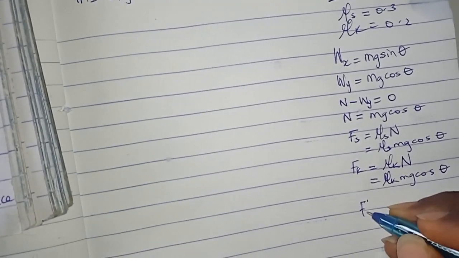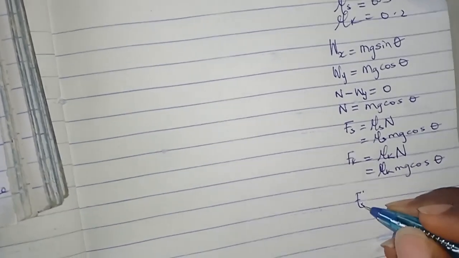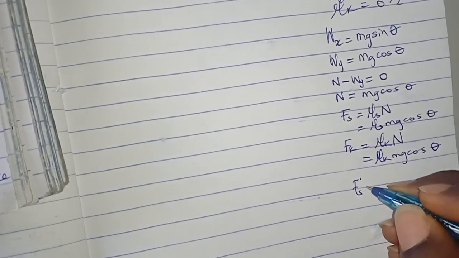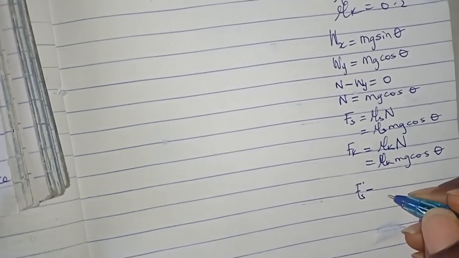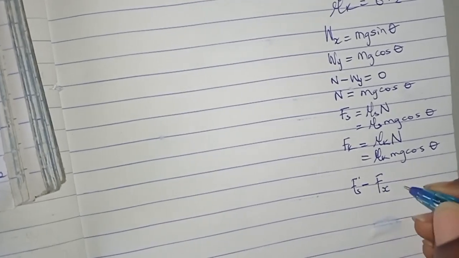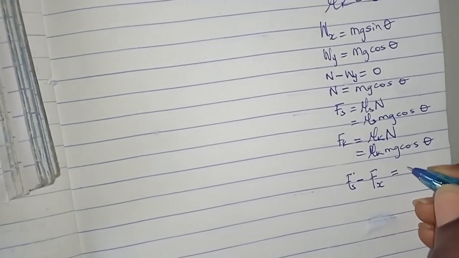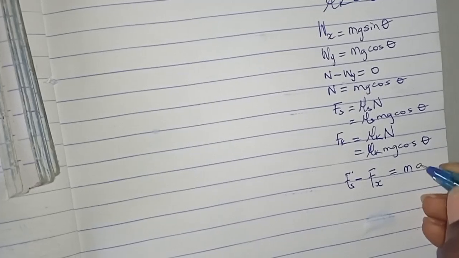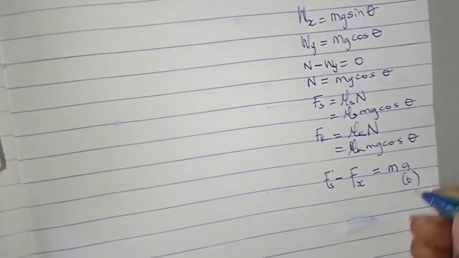Okay. So if I know this, when a body is at rest, it will have f of s, that is the static friction, minus the force on the x-axis, equal to 0. There will be no movement, ma, and a here will be 0.